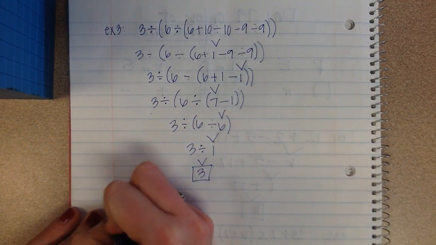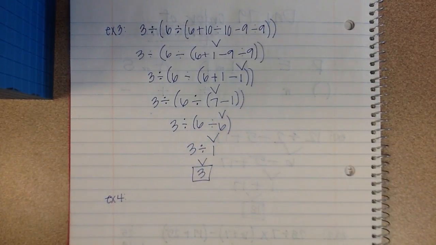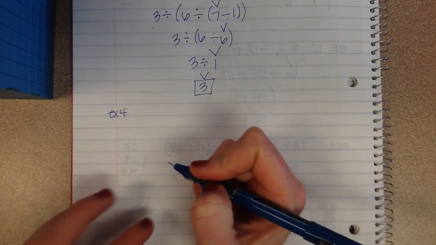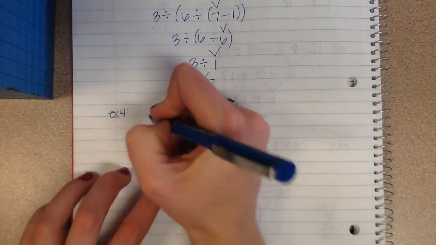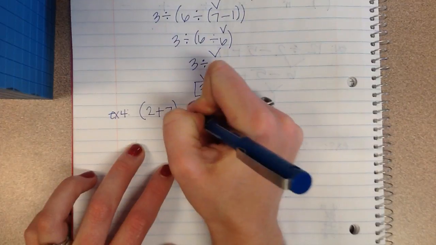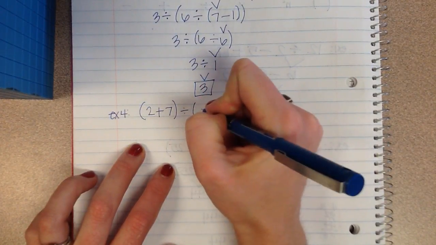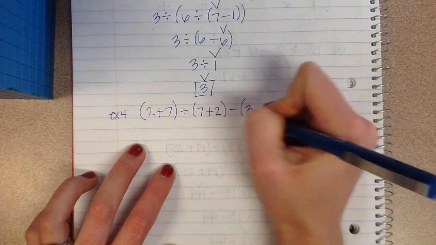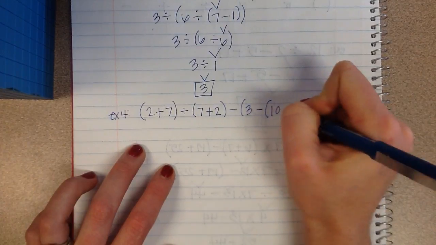Okay, I'm going to give you a challenging problem and come back with your answer tomorrow. Okay, let me see. I can hear some of you guys saying, make it hard, make it hard. Well, let's see here. I'm going to do 2 plus 7 divided by 7 plus 2 minus 3 minus 10 minus 7.